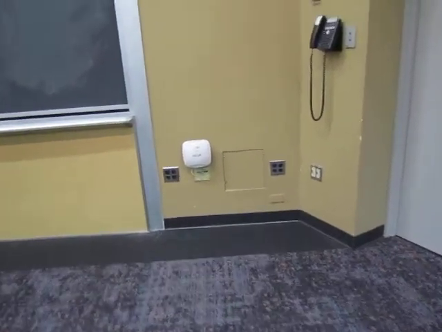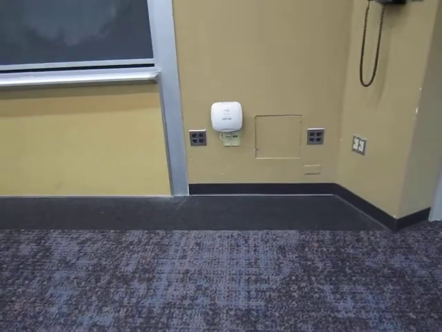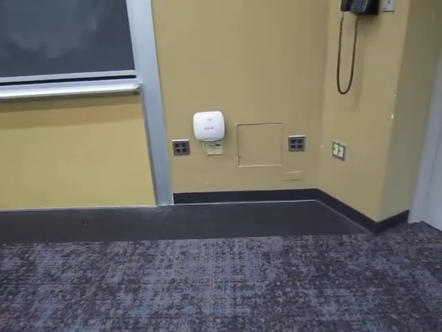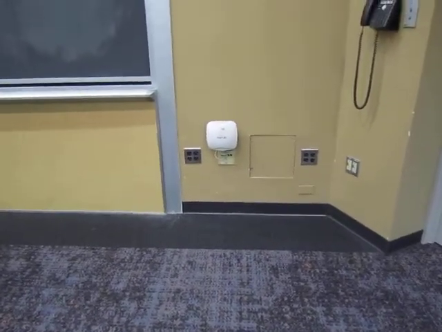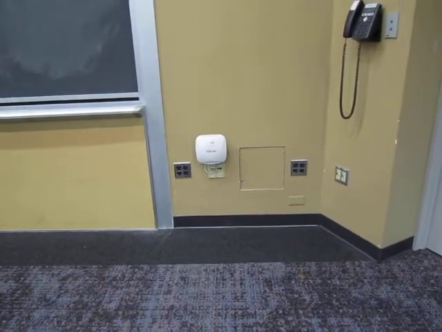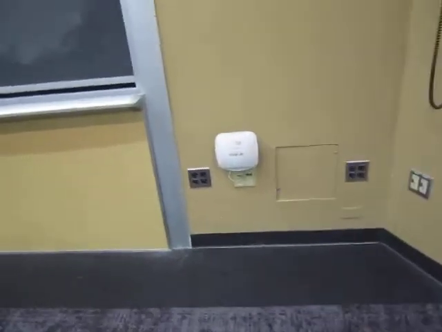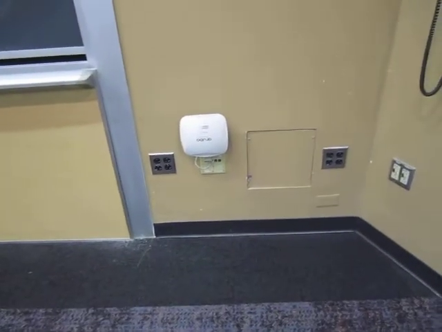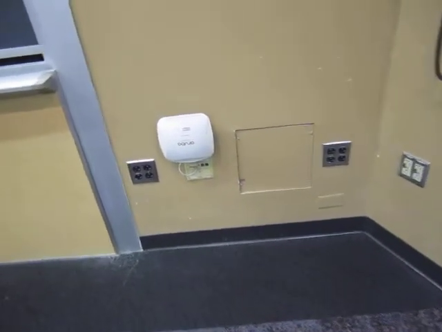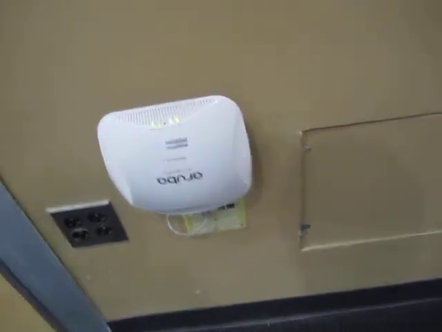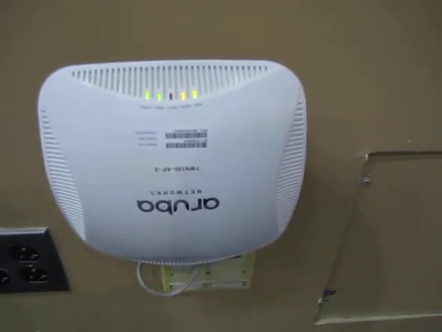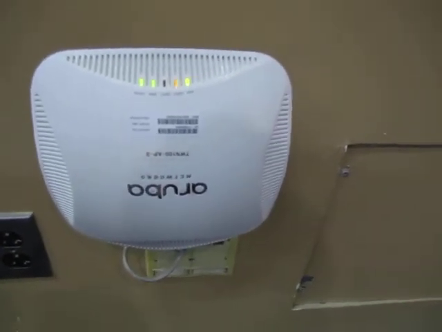So here we have a wireless access point, which is fairly typical of those in professional IT environments. It is a wireless access point. It is not a switch. It is not a router. It is just a wireless access point. And so here is a closer look at the model itself.